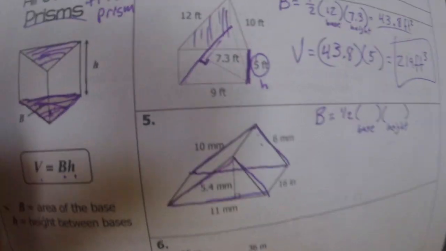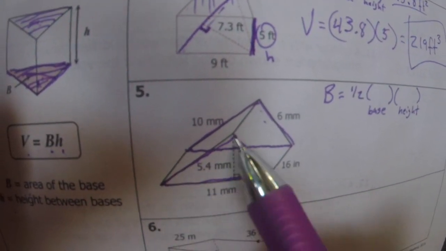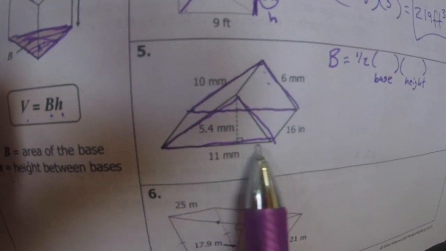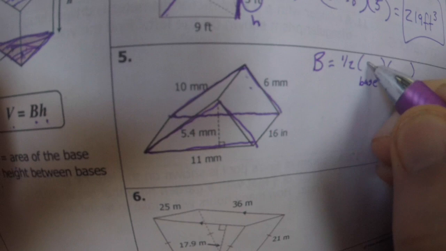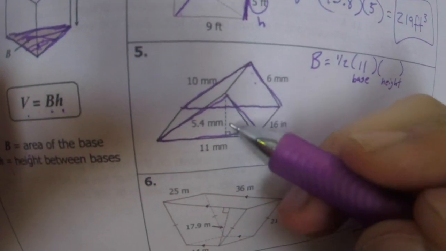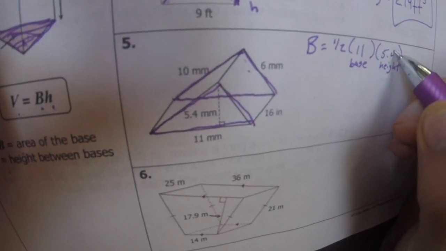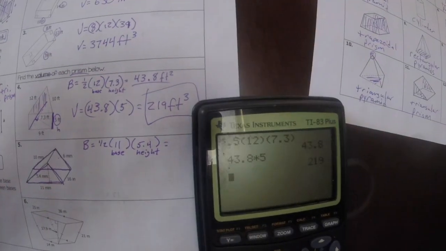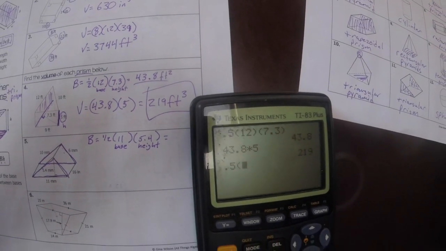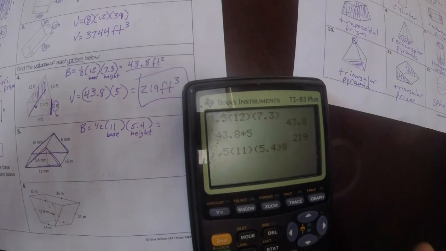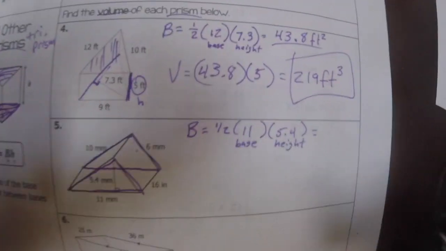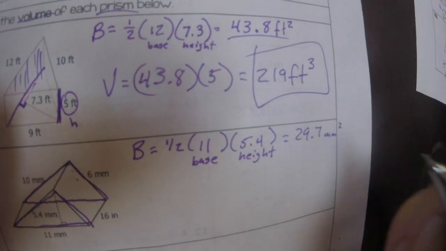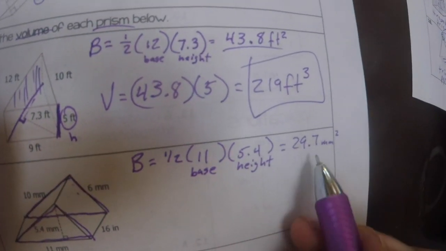It looks like all the information I need is on this front base right here. The base here looks like it's definitely 11. And then the height of this triangle is 5.4. And that's going to give us our B. So 0.5 times 11 times 5.4, and I get 29.7. This is millimeters squared. So that's our B.